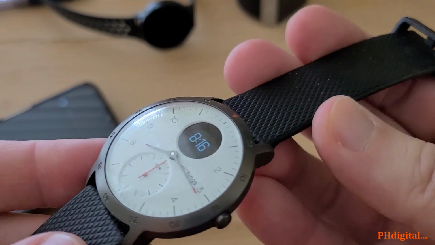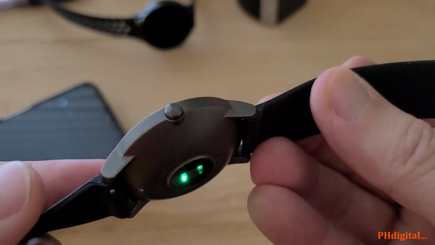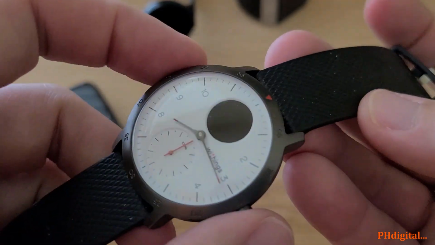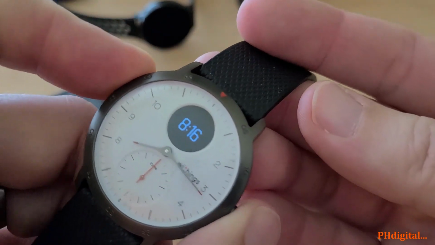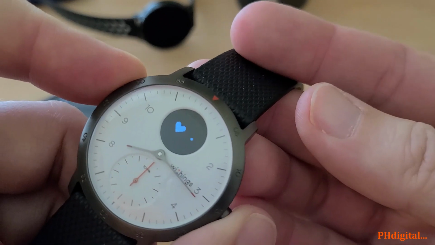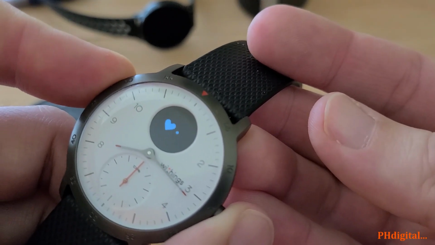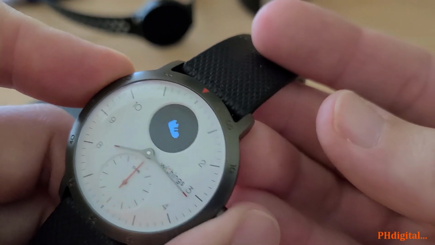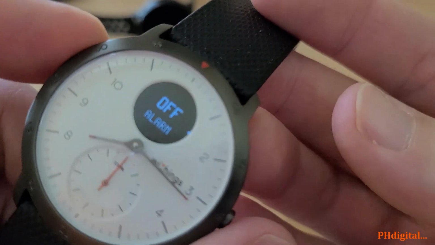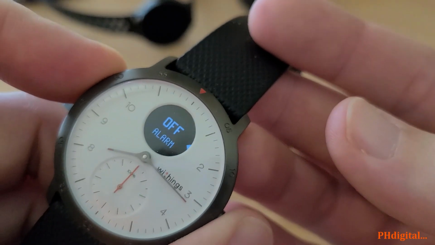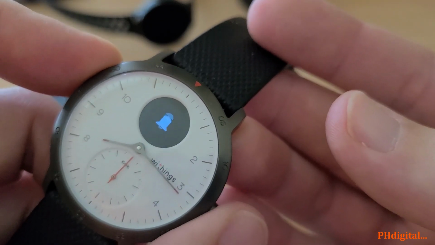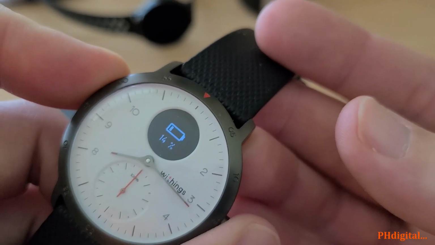What else I don't like about it? The screen's a little difficult to read outside, to be honest. And that's one of the deal breakers. I'm outside a lot. I like to be outside. I like to go hiking. And so indoors, yeah, it's brilliant. The notifications work great. It notifies me of calls, text messages, all that fun stuff.